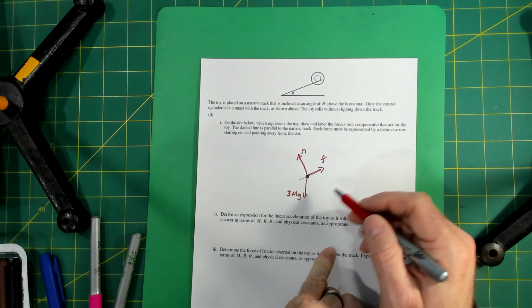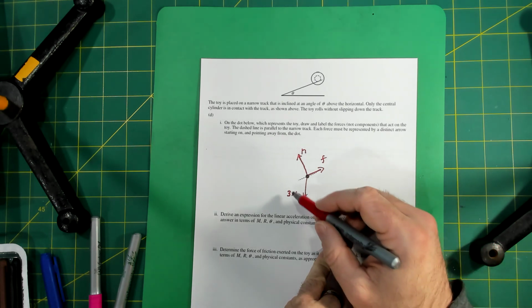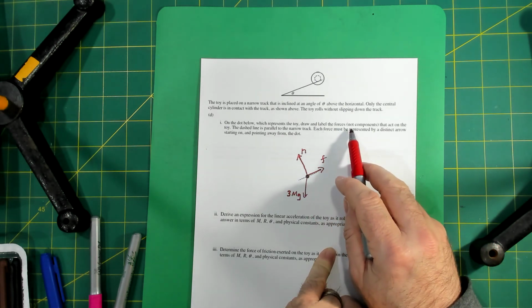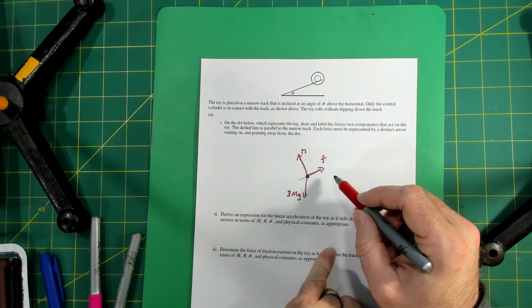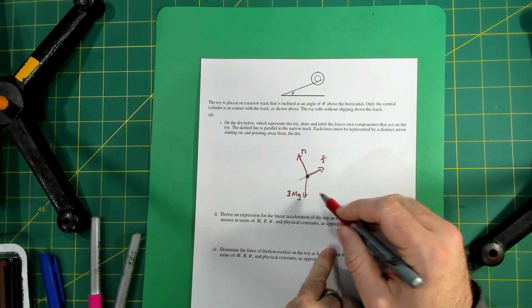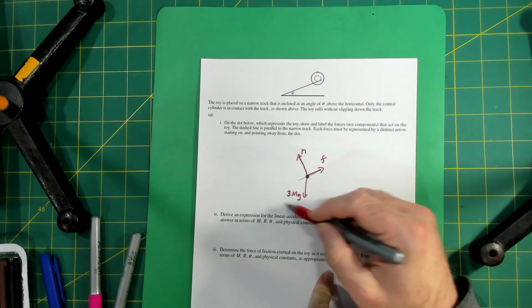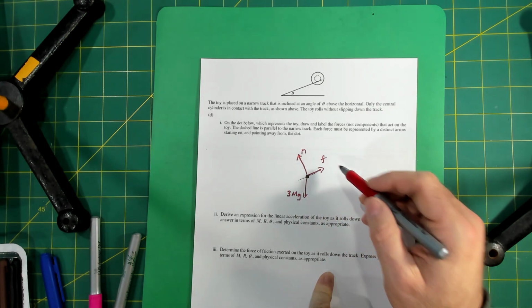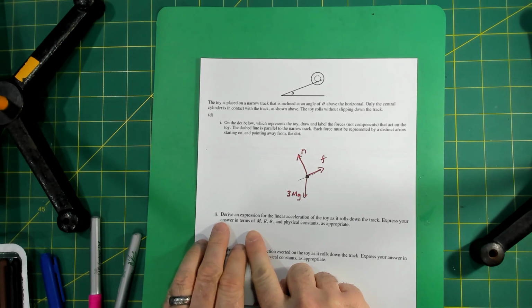There's nothing else touching the toy, so that's my force diagram. I'm not going to draw any components. They say not components. They want to make it simple for the scorers, and you're going to need a diagram with components probably for later parts of the problem, but don't do that here. This is what they're scoring for this part. Make a separate diagram.